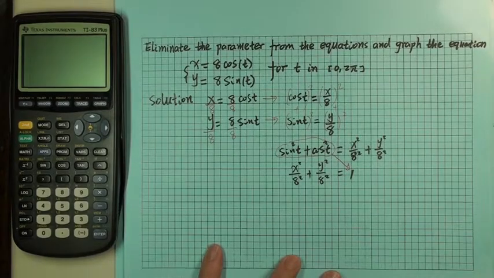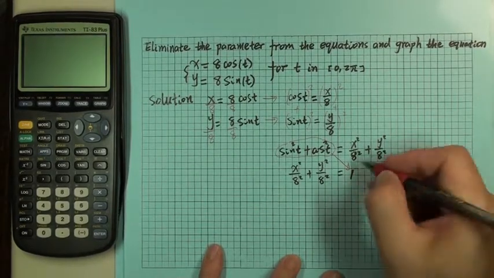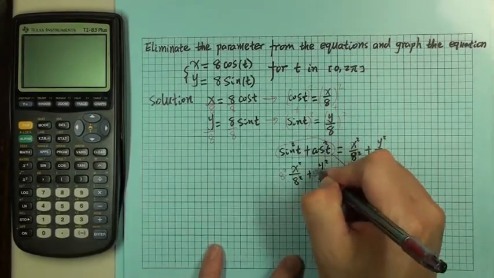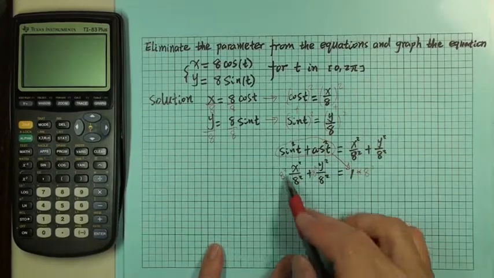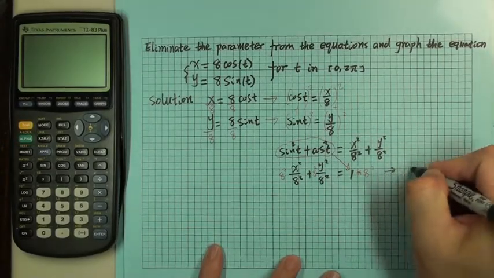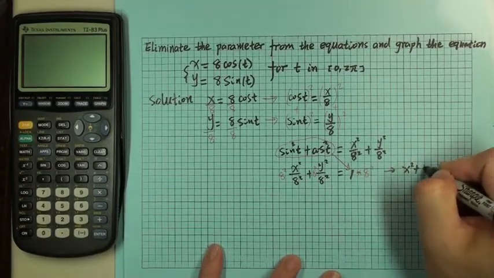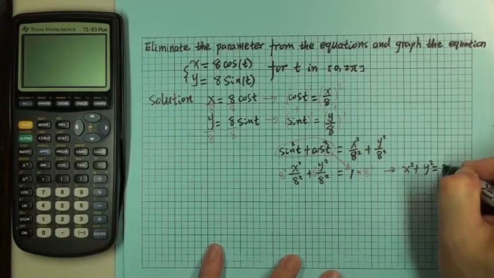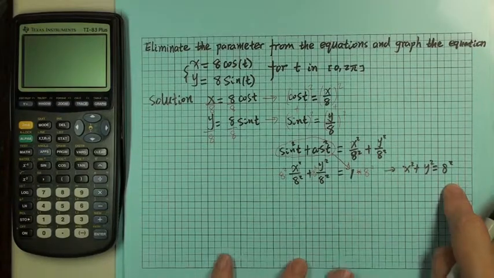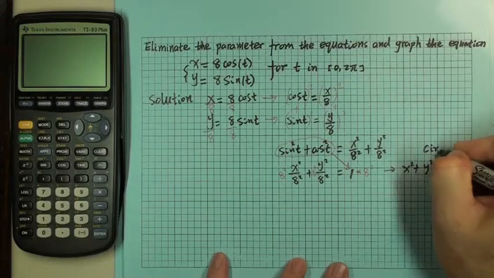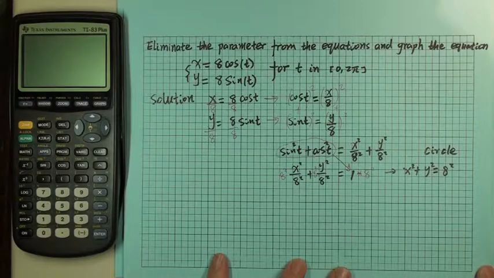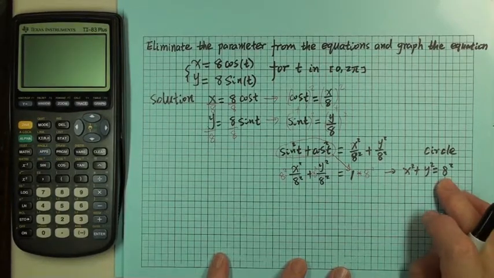Okay. So then both sides times 8 squared everywhere. You can cancel 8 squared upstairs, downstairs. So eventually the equation you get is x squared plus y squared is 8 squared. This is a circle, right? Where's the center? Origin, 0, 0. What is the radius? Which is 8.